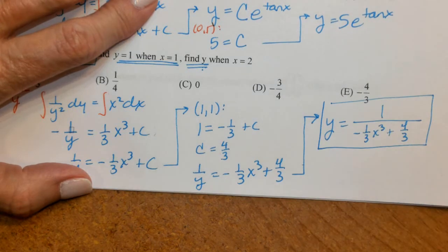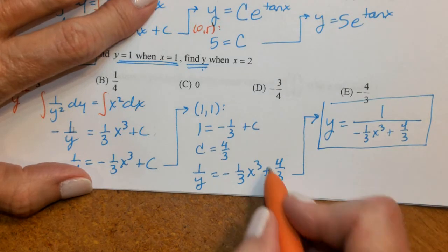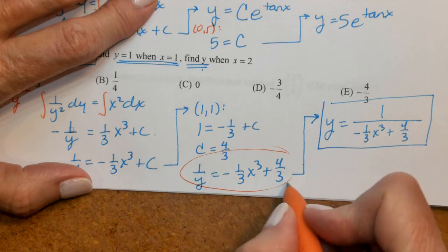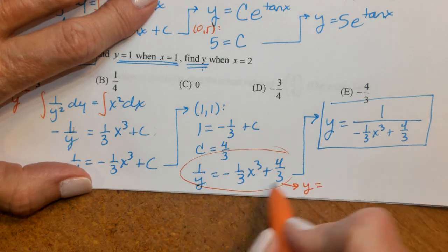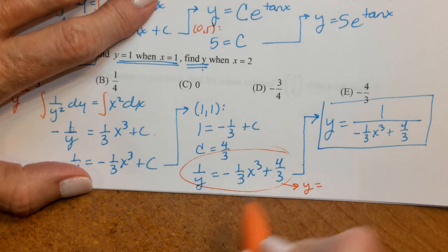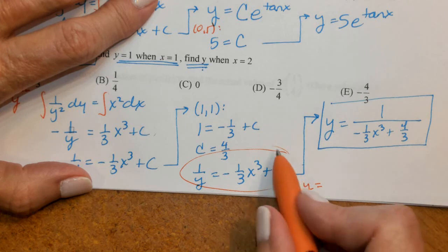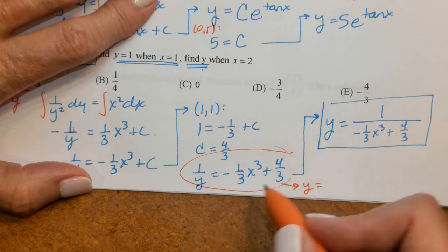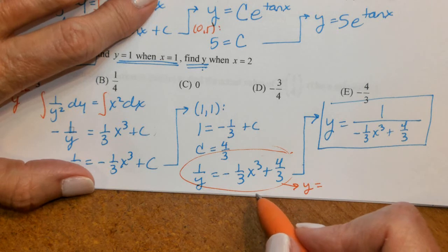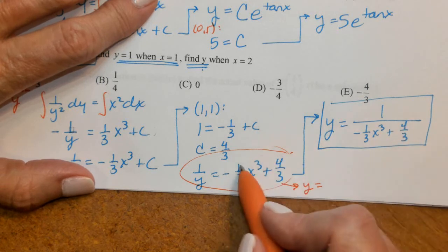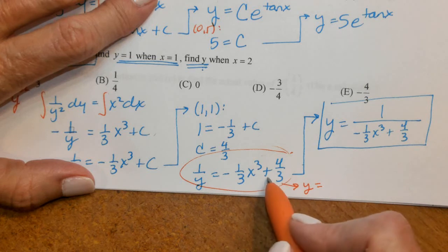I will tell you guys, I don't know how many times on here I see kids, when they go to solve that, they flip it. They know they're flipping y, so they want to flip each piece. You don't flip each piece here. You have to take 1 over the whole thing, all right? It just doesn't work that way. It doesn't work taking the flip of each piece.